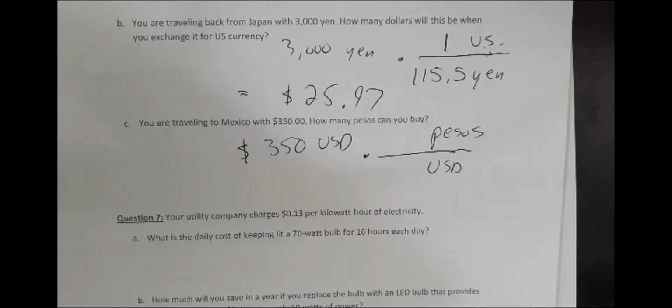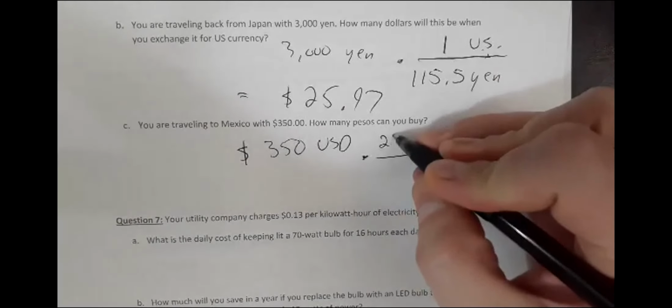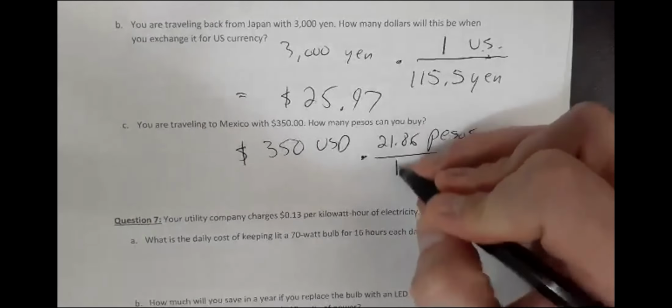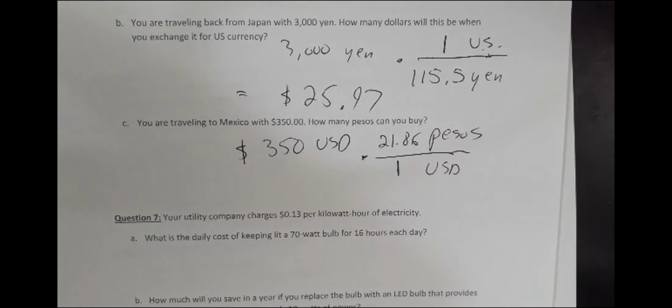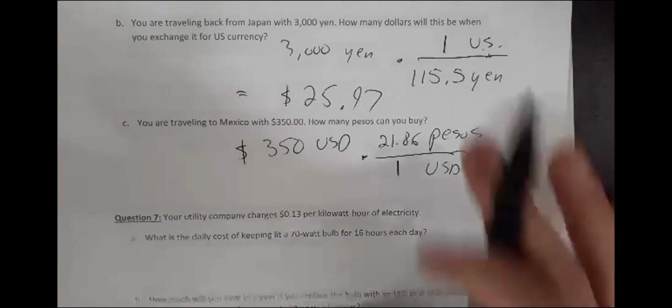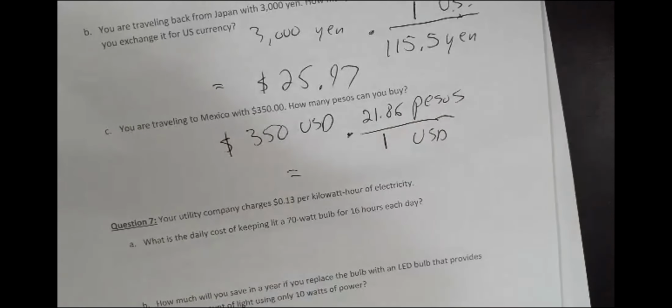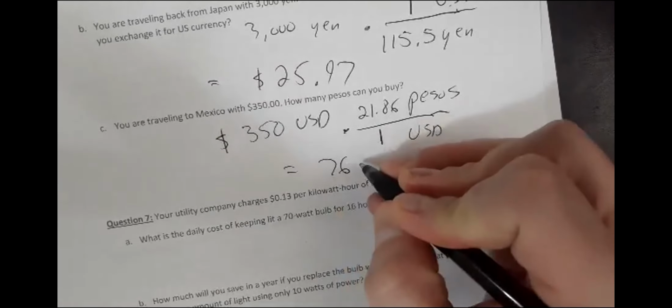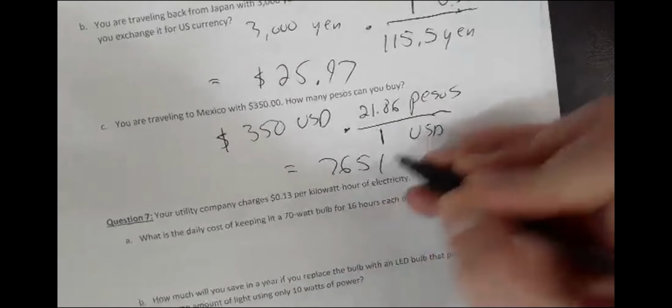There are two different numbers we can use again. 21.86 pesos for every US dollar. So there are 21.86 pesos for every one US dollar. So you can either multiply by 21.86 or you can divide by that 0.04574. So I will give you a table with currency conversions. It may or may not be that same table. I don't know yet. But you should be able to do currency conversions based off of a table. 76.51, sorry, I said it backwards.